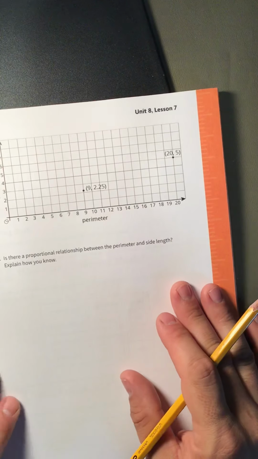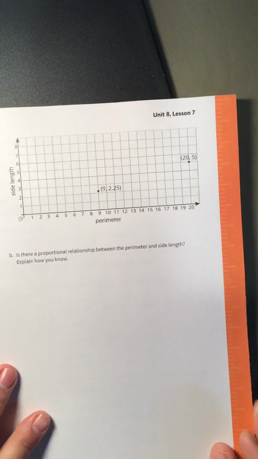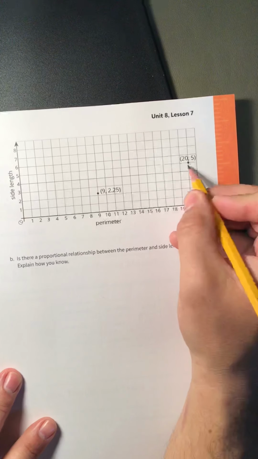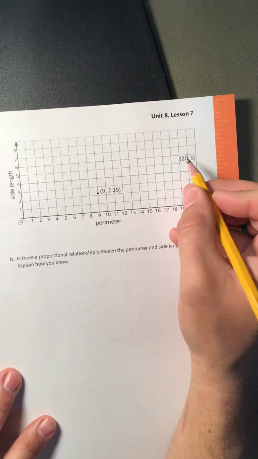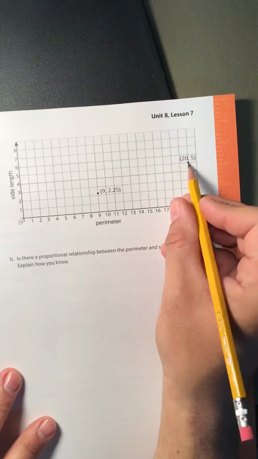Number 4, final question, next page. They're graphing the perimeter and the side length of a square. Come up with 2 more points. All right, so let's pick one. Here, let's divide it by 2. 20 divided by 2 is 10. 5 divided by 2 is 2.5. So 10 and 2.5.